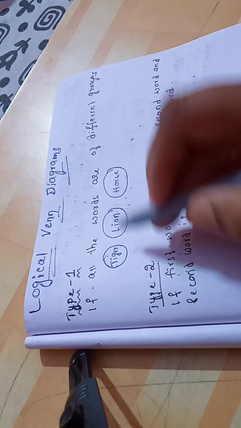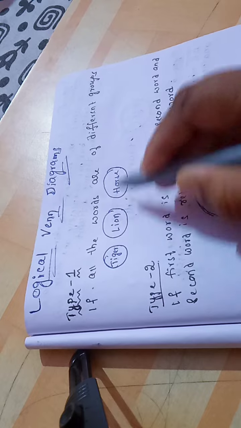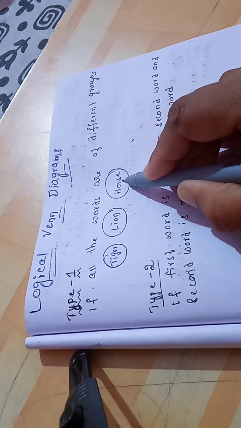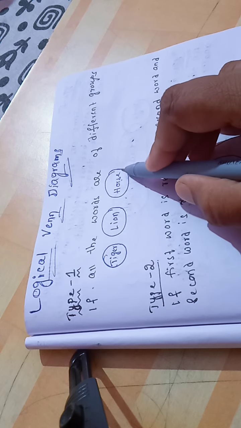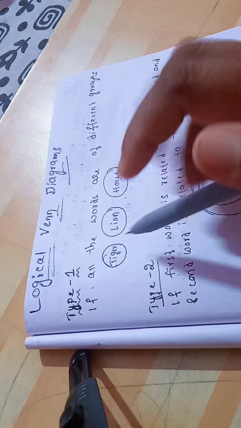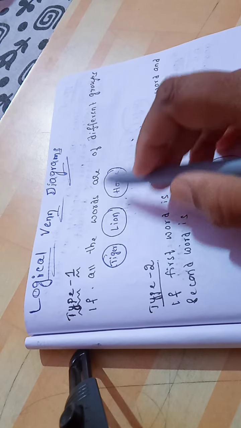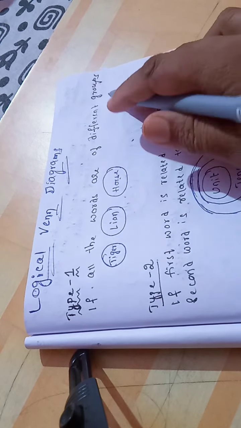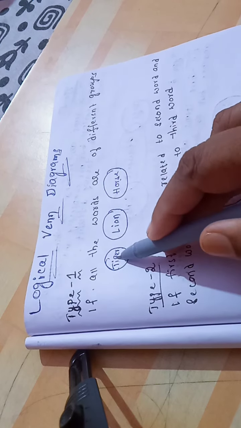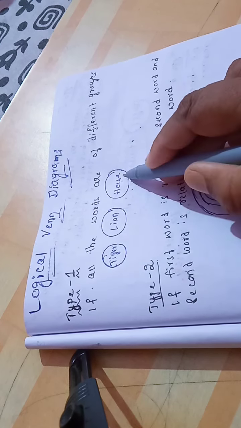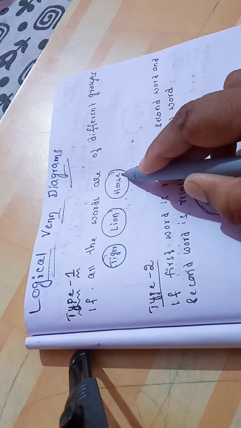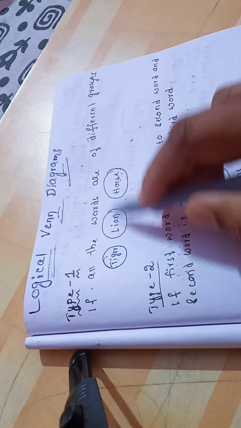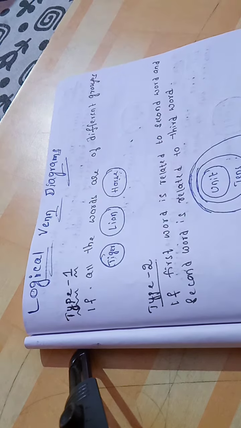So first, rule 1 or type 1. Here I took tiger, lion, horse. These three are different from each other. They are of different groups. When we find words which are different in groups, we just draw three different circles in such a way: tiger, lion, horse. So for different groups, we will draw three different circles in such a way.